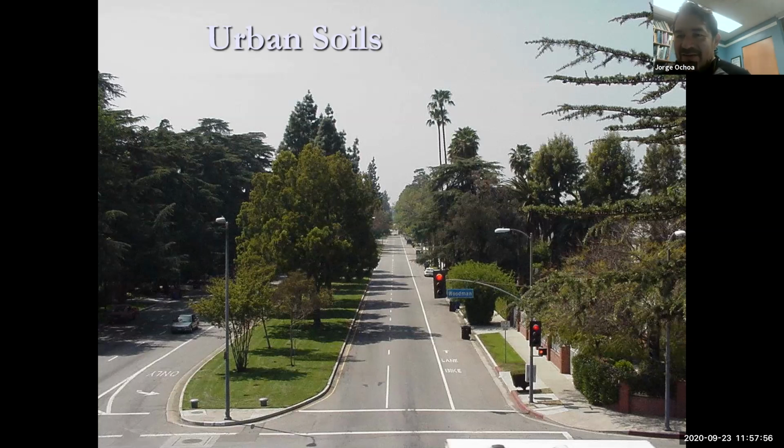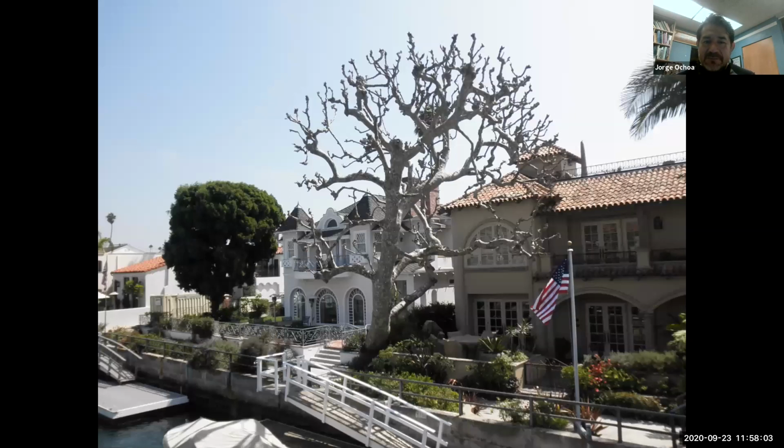It's like, why are they unhealthy? Well, because many things could be happening around them that you don't realize. Here we have a sycamore in Naples Island. It's hardly the place to have sycamores. Gets pruned every year. This is a big tree.